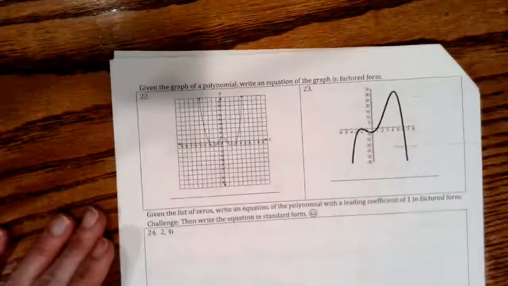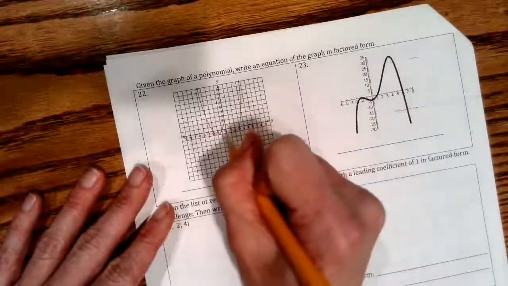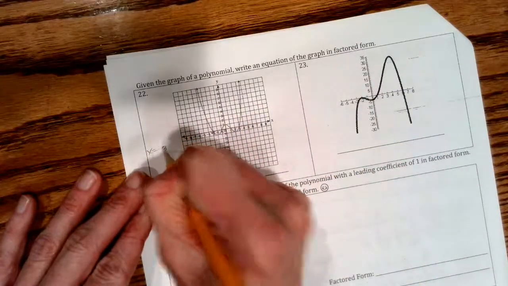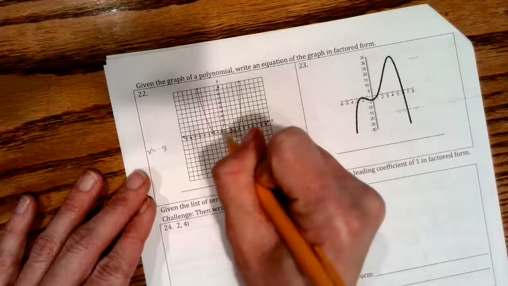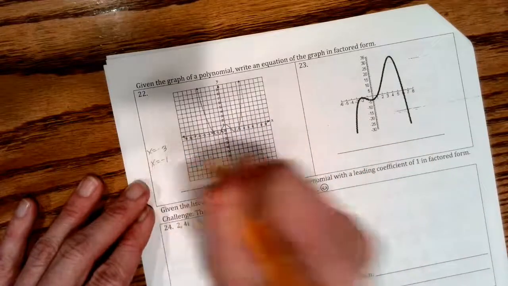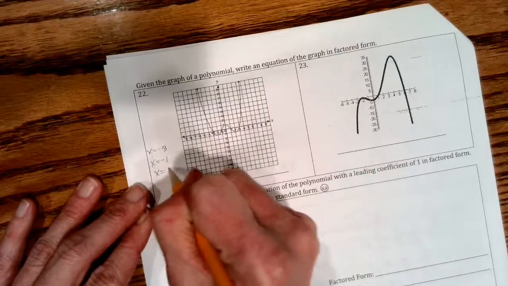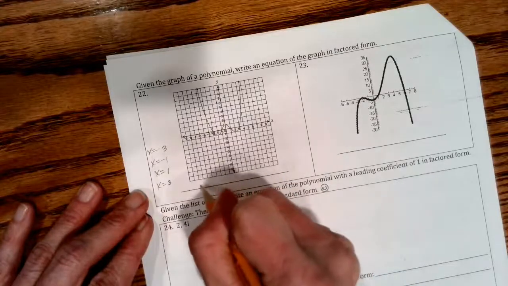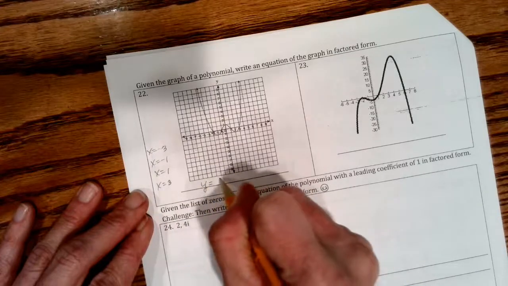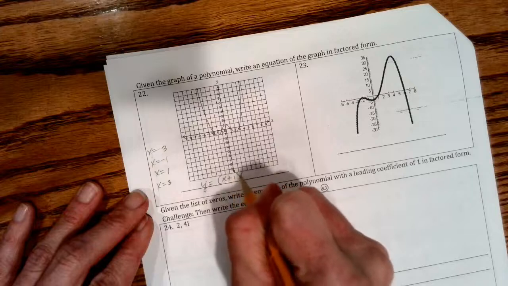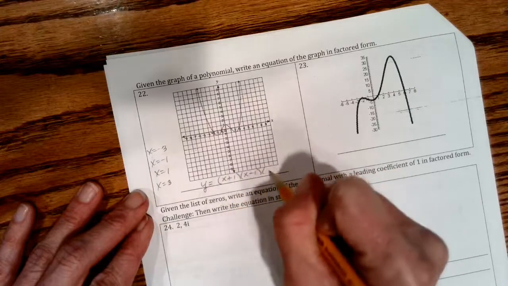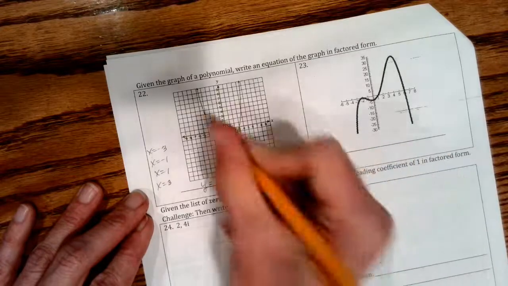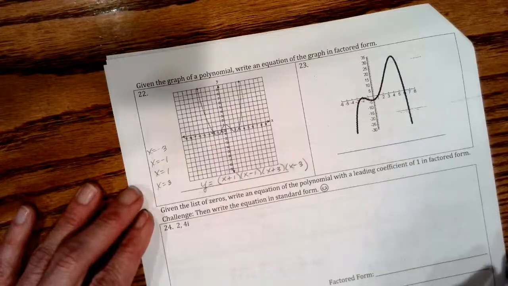Given the graph of the polynomial, write the equation in factored form. I see a 0 at x is equal to negative 3. I see a 0 at x is equal to negative 1. I see a 0 at x is equal to 1. And a 0 at x is equal to 3. So my equation, y is equal to x plus 1, x minus 1, x plus 3, and x minus 3. And it's positive, so I don't have to worry about a leading coefficient.